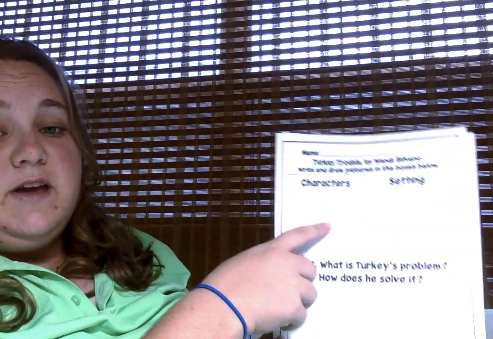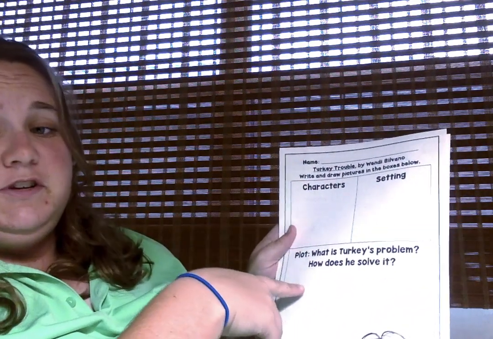The next thing I'm going to have them do is a characters, setting, and plot story map or flow chart. They're going to draw the pictures of the characters, draw a picture of the setting, and draw the problem and the solution in this box here.